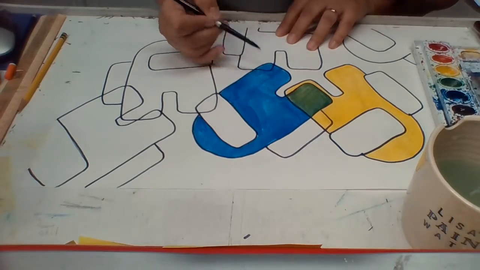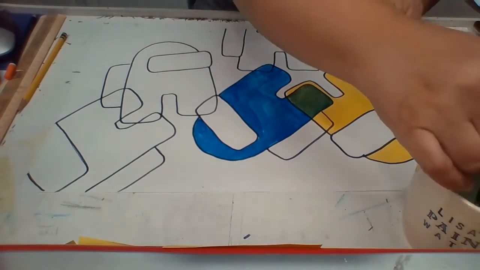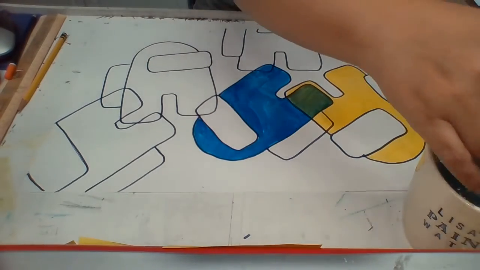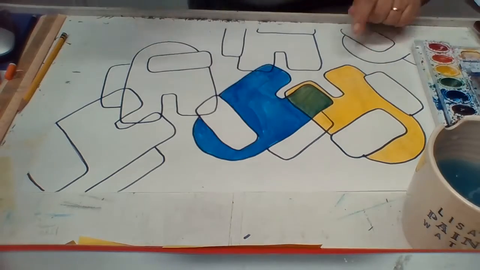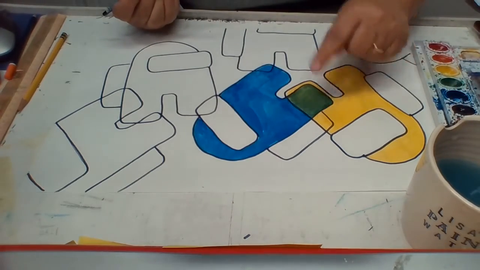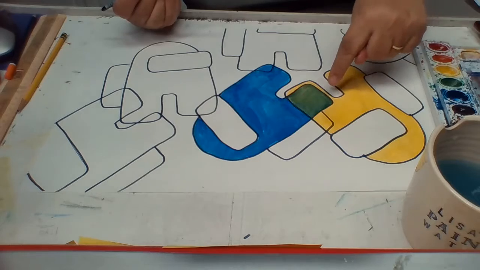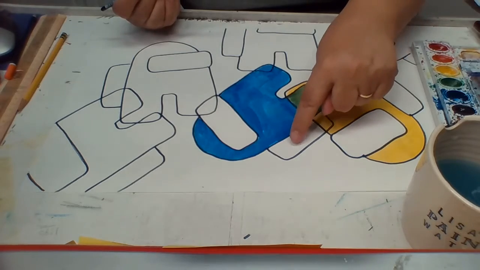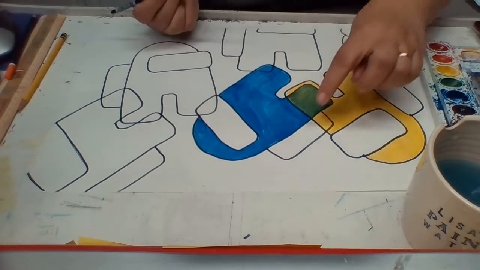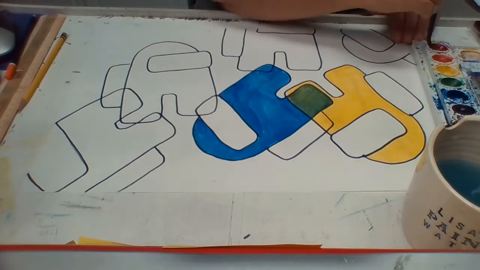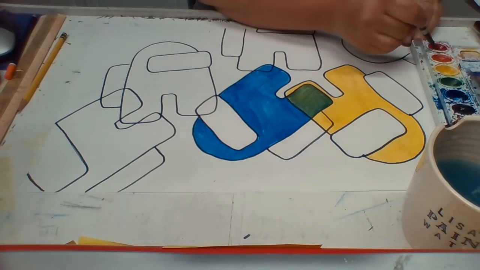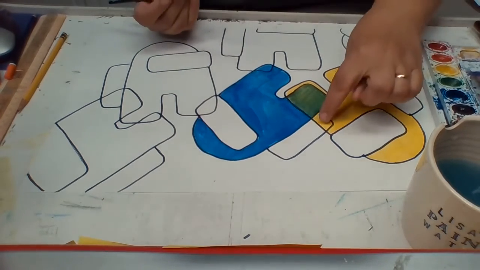So, I have a backpack on my Martian that's mixing in over here on the yellow. So I already have blue and yellow mixed, which is green. So I'm going to put the red primary color here and overlap it over there.